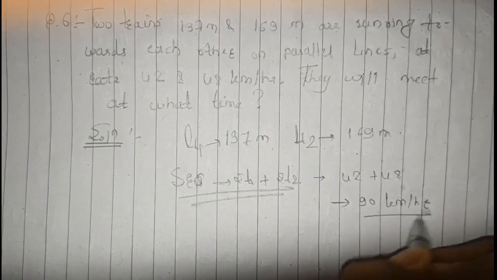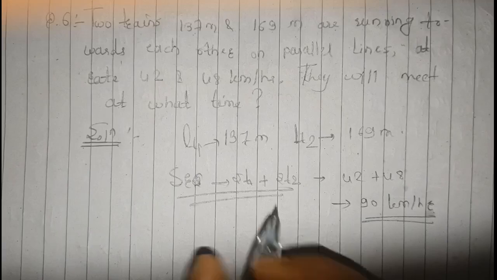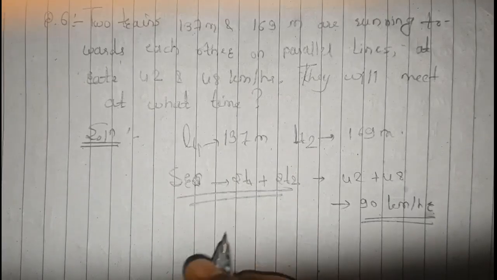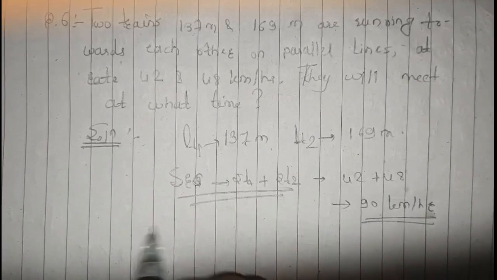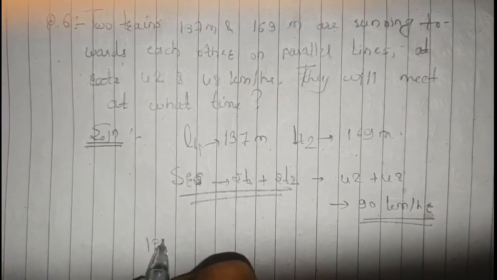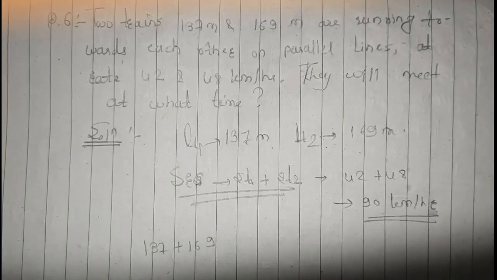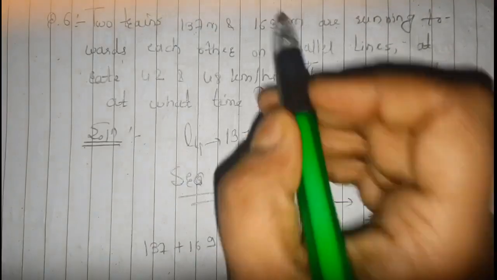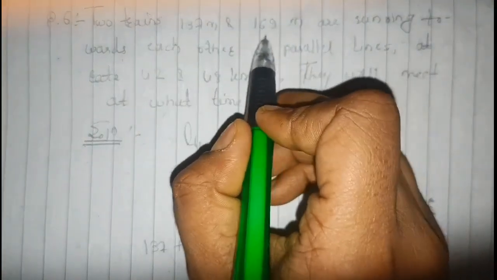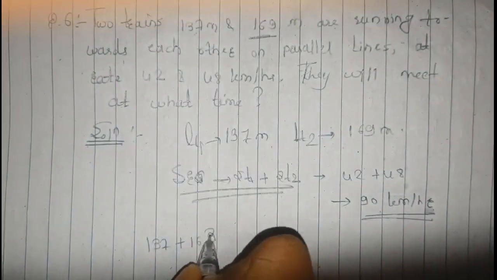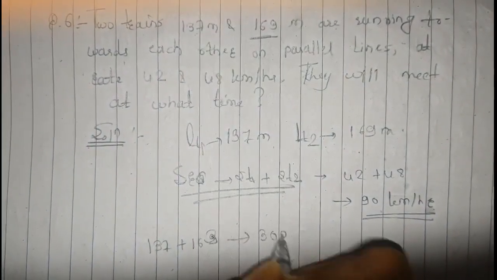Now when we talk about two trains, we have to consider the distance of both of the trains, which is 137 plus 163, which is nothing but 300. 300 meters is our added distance, added length.